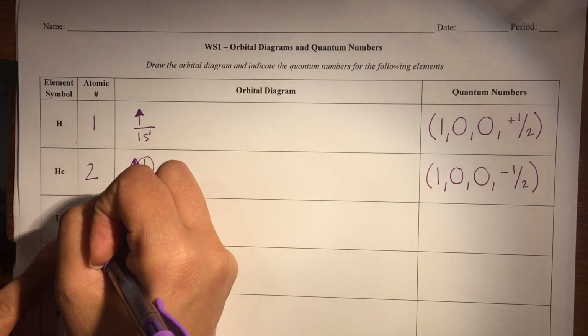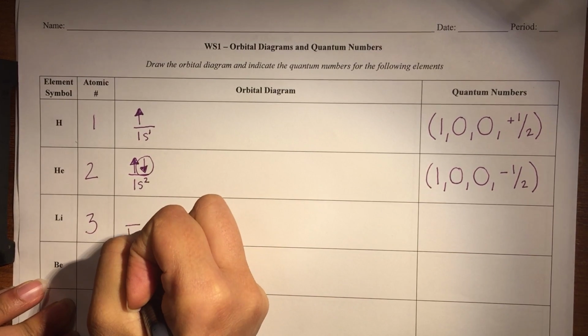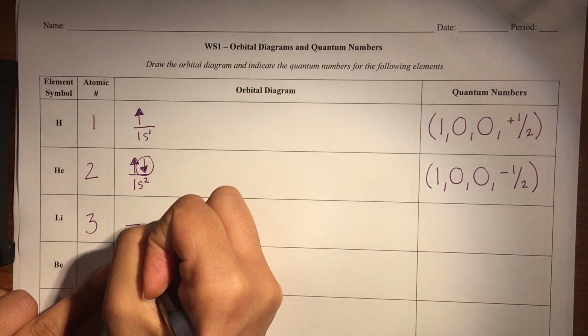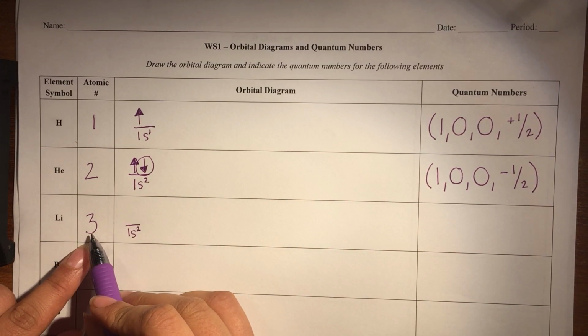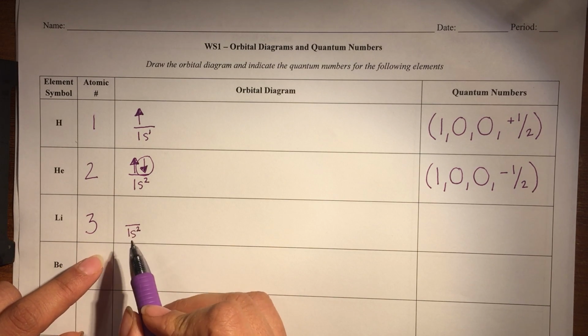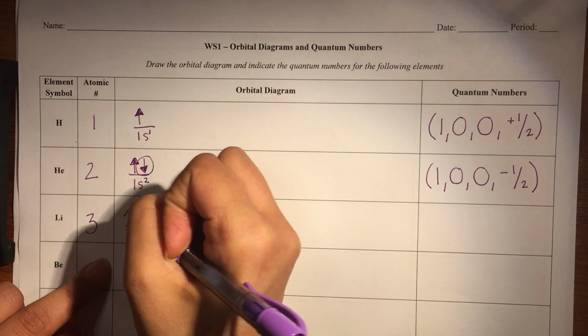So let's do lithium. We'll start the same way. Lithium is starting with the 1s, and 1s2. Now you may be asking, I have 3, why did I write 2? Because it can only hold 2 electrons. So I'm going to draw my 2 arrows.